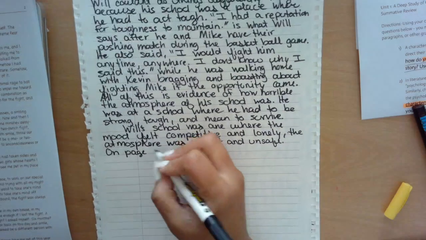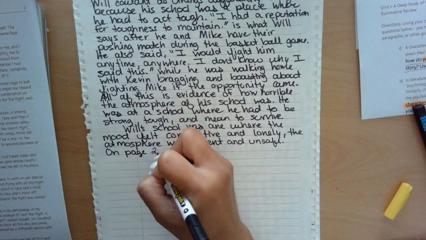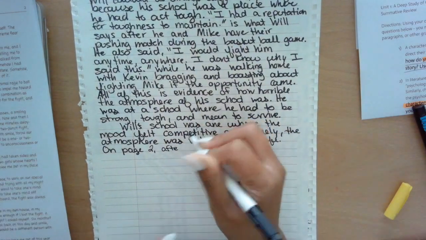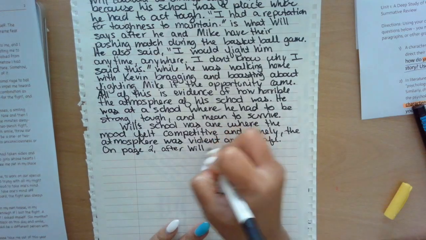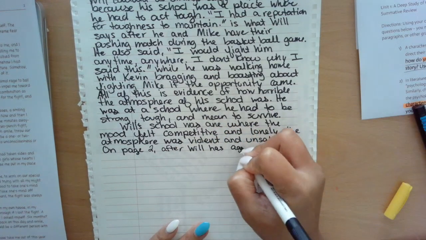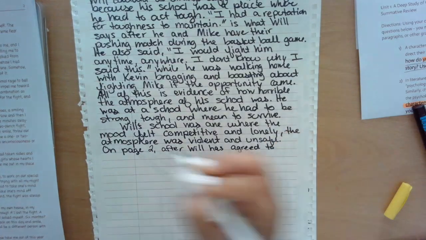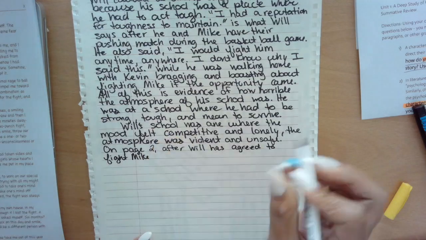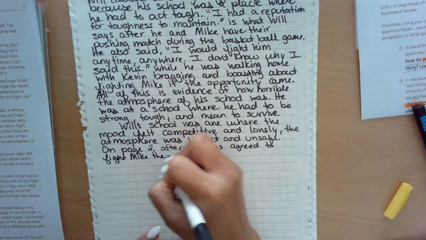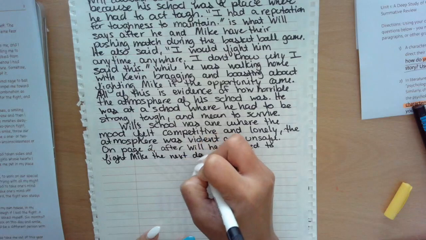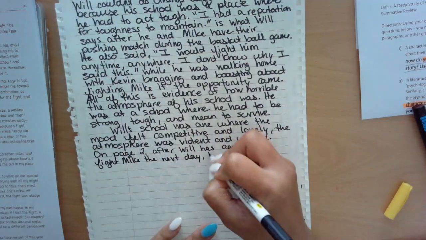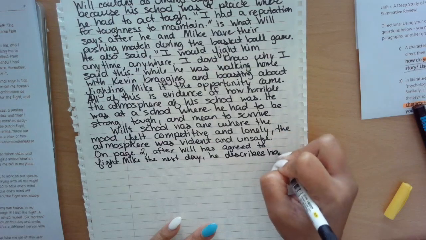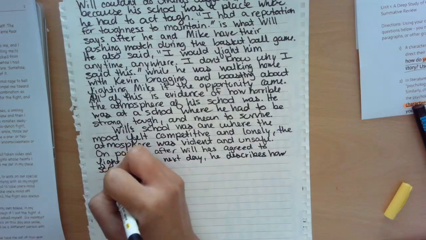So on page two, after Will has agreed to fight Mike, the next day, he describes how scared he is.